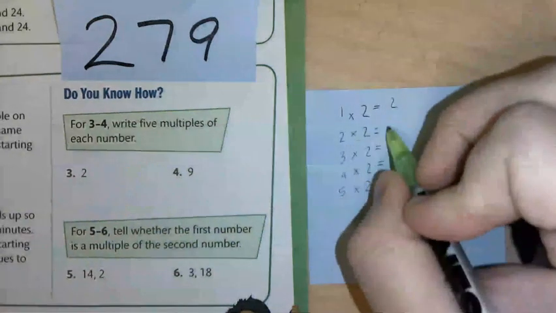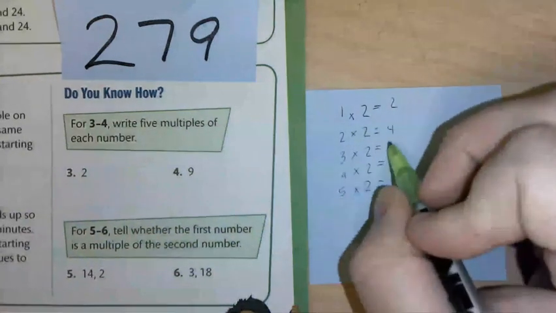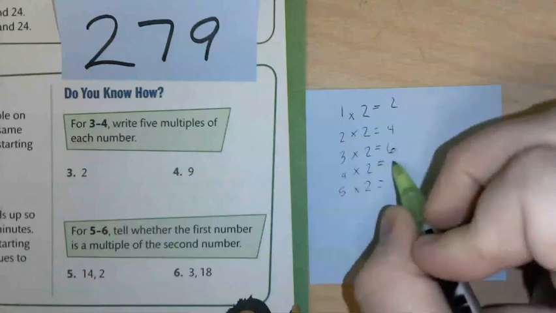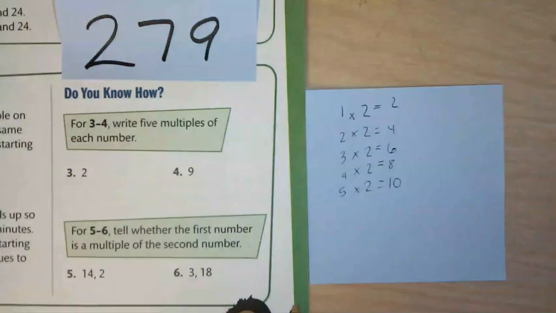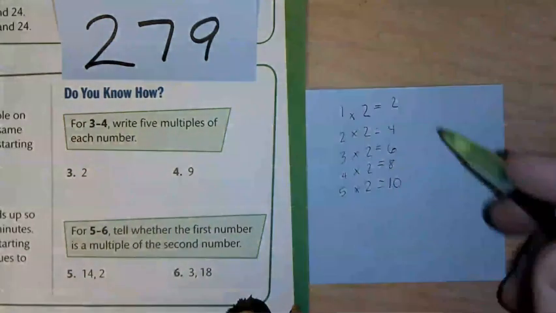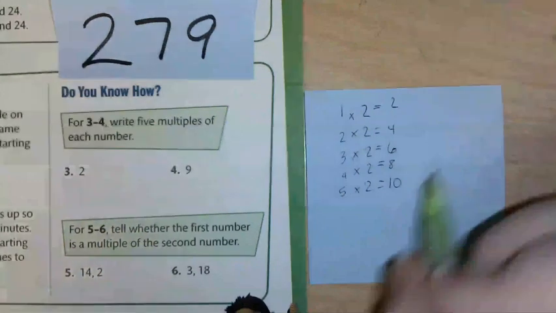So 1 times 2 is 2. 2 times 2 is 4. 3 times 2 is 6. 4 times 2 is 8. 5 times 2 is 10. All right, so there we go. Those are 5 multiples of the number 2.